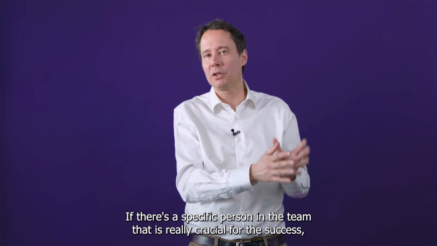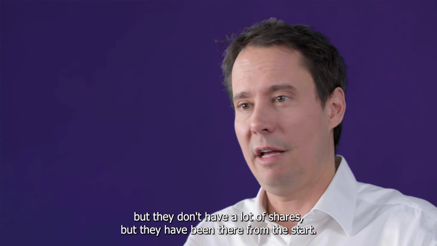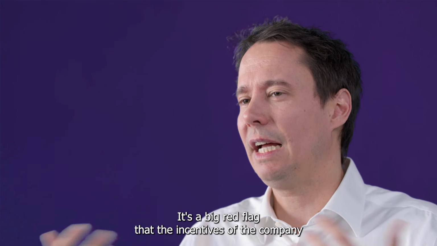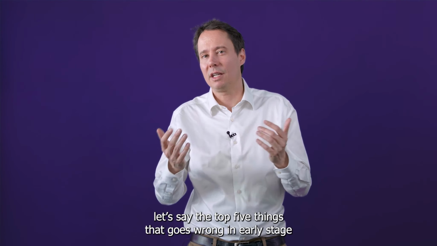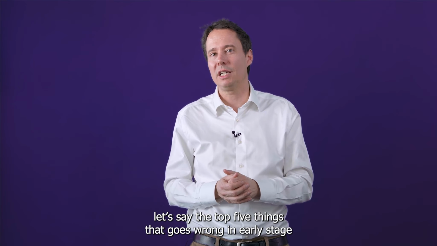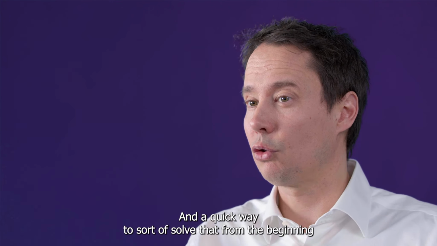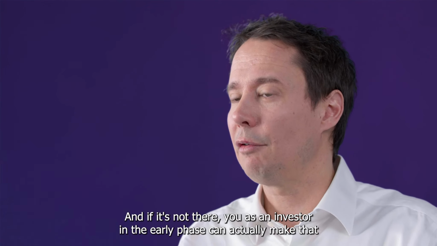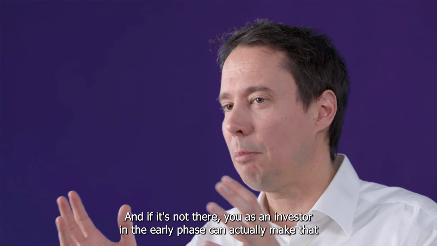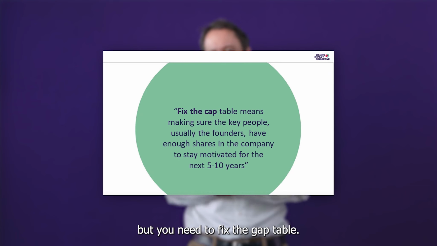If there's a specific person in the team that is really crucial for the success, but they don't have a lot of shares, but they have been there from the start, it's a bit of a red flag that the incentives of the company are not well aligned between the founders. And one of, let's say, the top 5 things that goes wrong in early stage startups is that there's conflict between the founders. And a quick way to solve that from the beginning is an equitable share division. And if it's not there, you as an investor in the early phase can actually make that a negotiation point, saying, okay, listen, I'm willing to invest, but you need to fix the cap table.